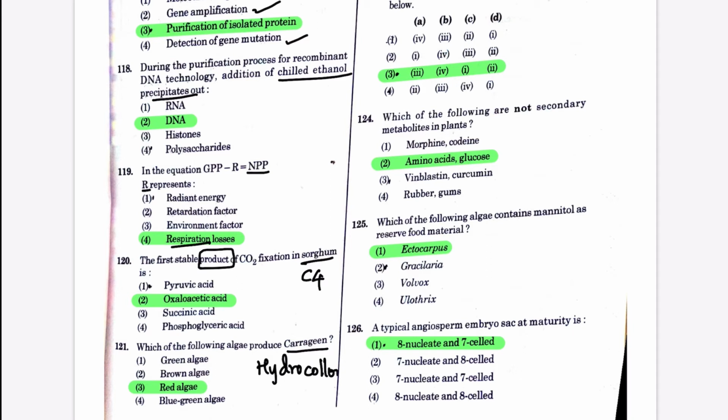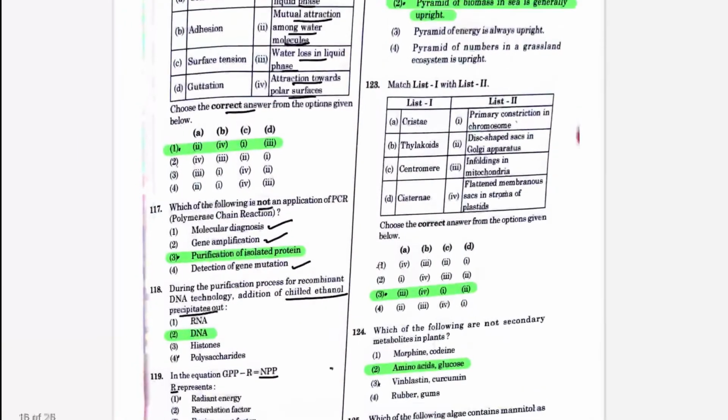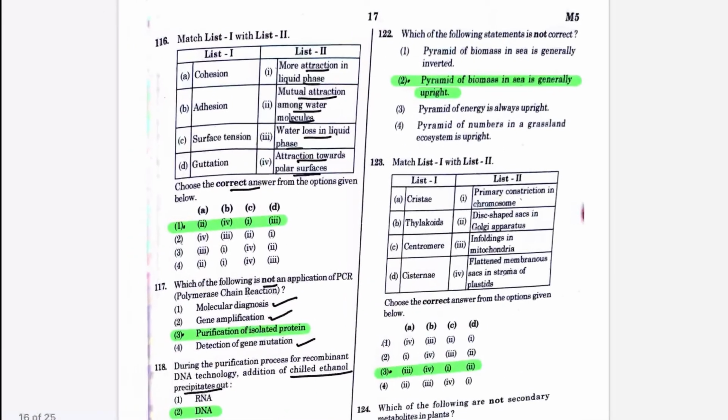Okay, so it is an important product when it comes to hydrocolloids, right? So carrageen and alginate, these two examples they would have given because they have water holding capacity, and red algae is the answer, right? So a red algae will produce carrageen. Okay, right. So the next question, which of the following statement is not correct?